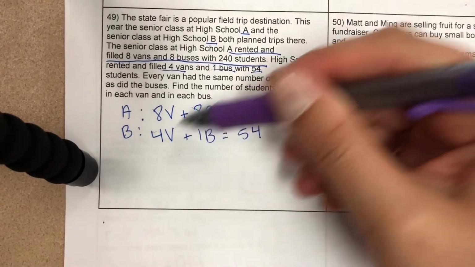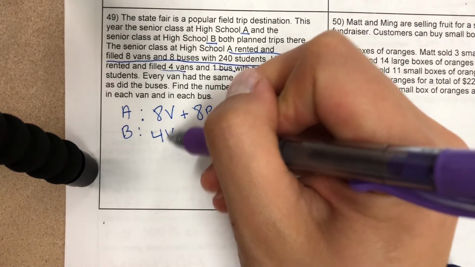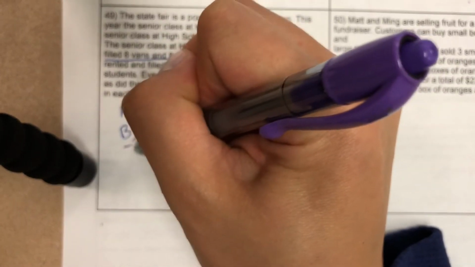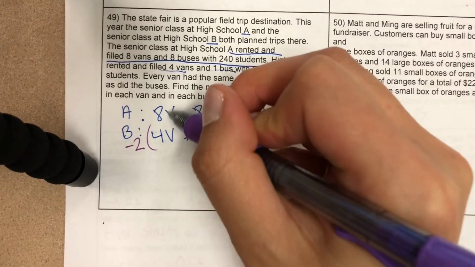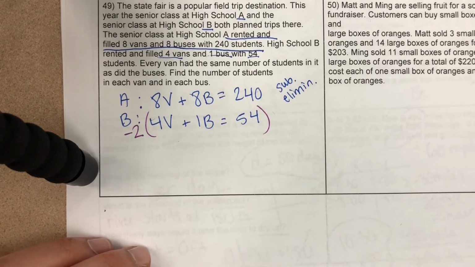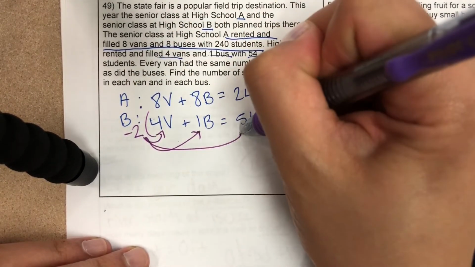Well, actually, these are all lined up, so let's just do elimination. So what can I multiply the bottom one by to cancel out the V's? Well, 4 times -2 is going to be -8. -8 will cancel out with +8. You can also do this by substitution, but let's just do elimination for now. So I distribute this -2 to all of these numbers.